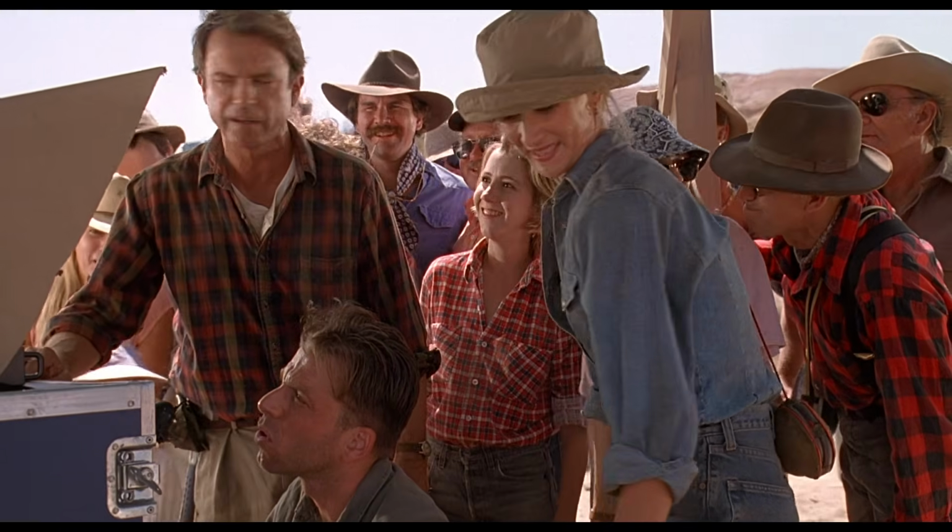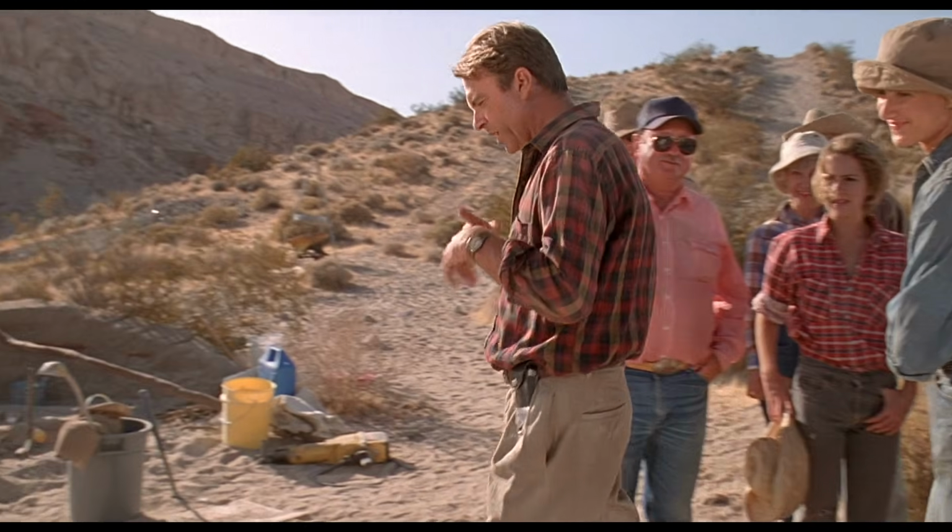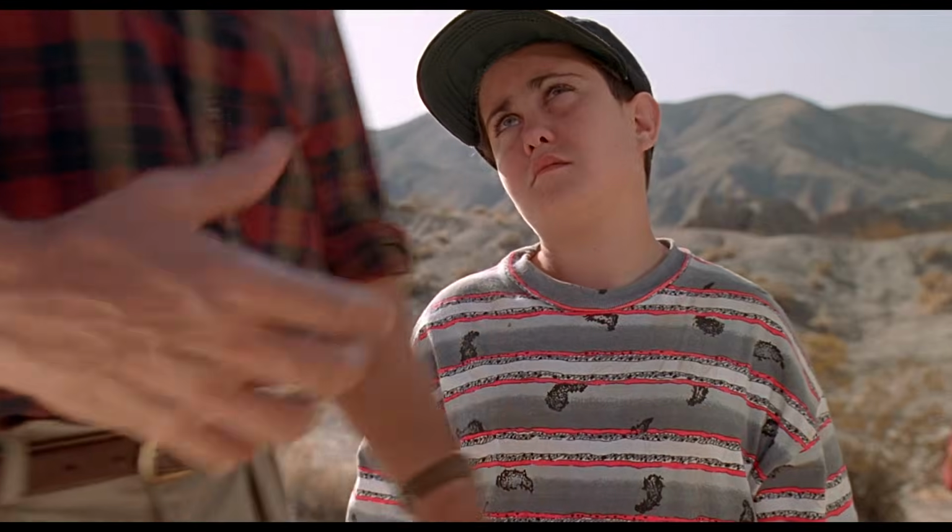No, seriously. Which brings us to one of the most important ways Spielberg uses blocking and staging: the characters. Specifically, Dr. Alan Grant and his aversion to children.